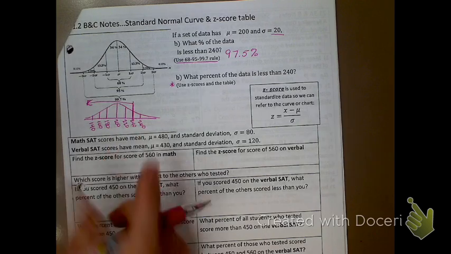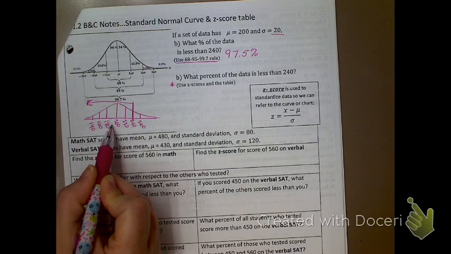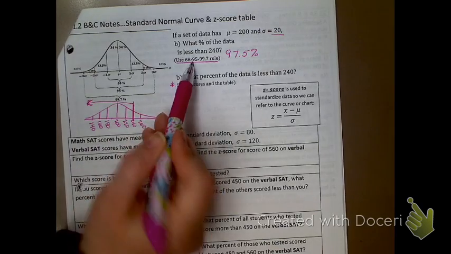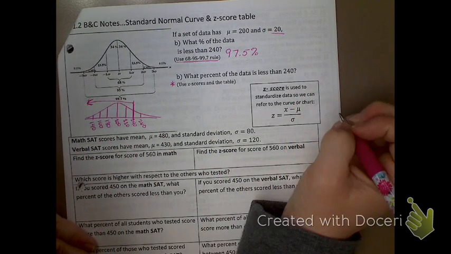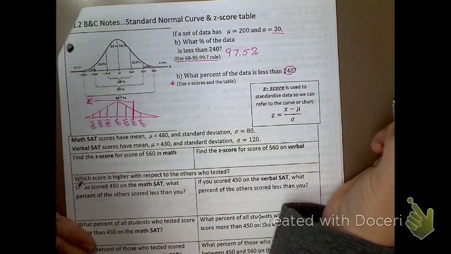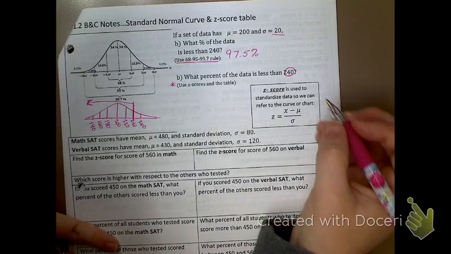But when it asks you something about, say maybe they wanted to know something about the number 190, then you have to use z-scores because it doesn't work out to be one of the values on my 68, 95, 99.7 rule. So here's how I find a z-score. I need to take 240, and that's the same one we're finding out there. We're going to compare our answers. I need to convert it to a z-score.